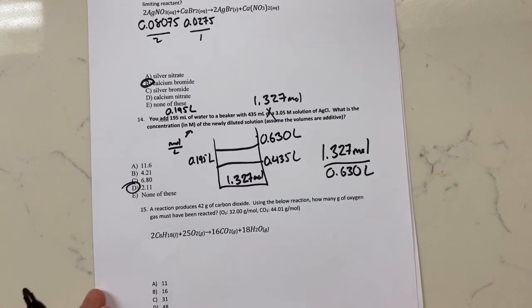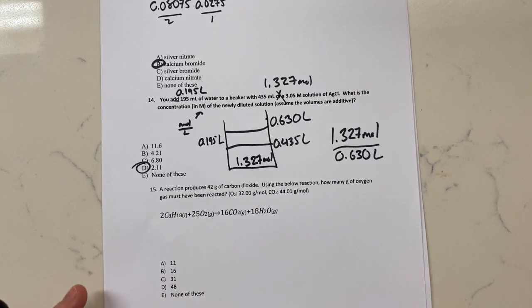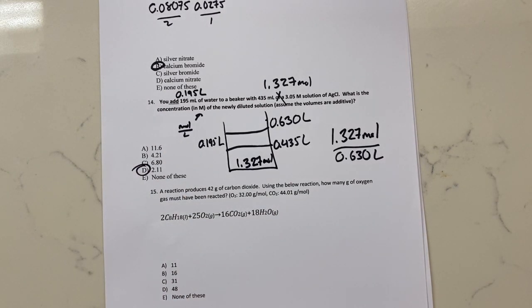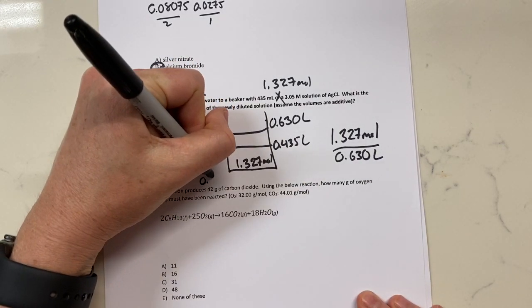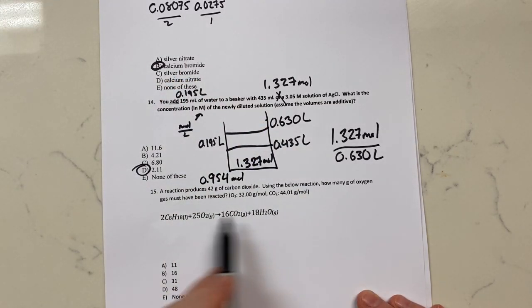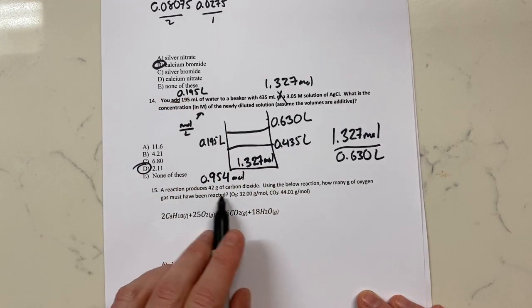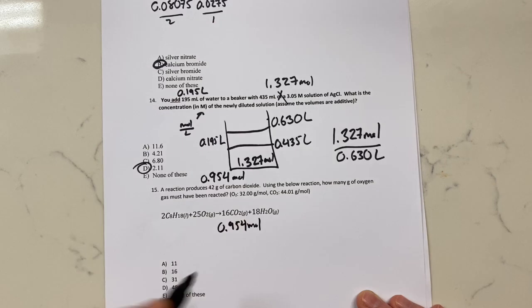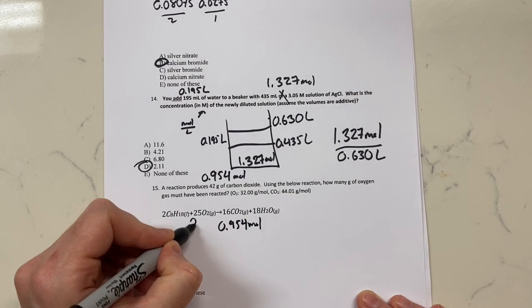All right. Number 15, a reaction produces 42 grams of carbon dioxide. I give you the mass of carbon dioxide, so we're going to take 42 divided by 44.01, and I get an answer of 0.954 mole. How many grams of oxygen gas must have reacted? Well, it's saying essentially, hey, you've got 0.954 mole of CO2, and you want to know this answer in grams.